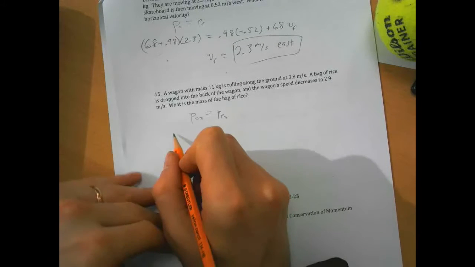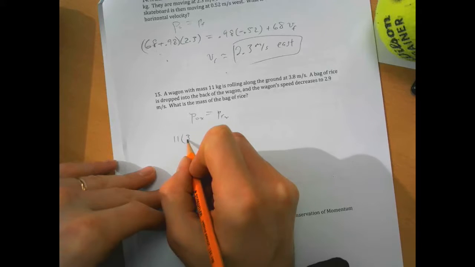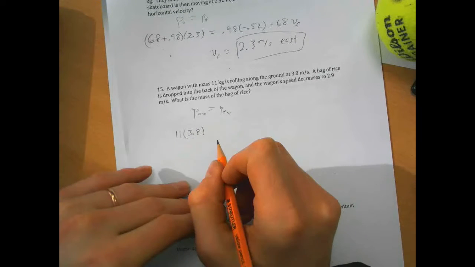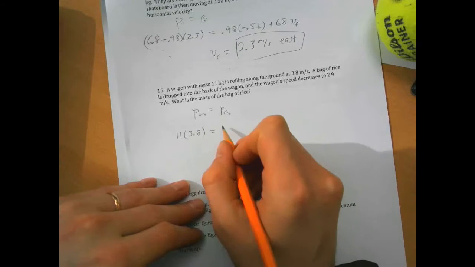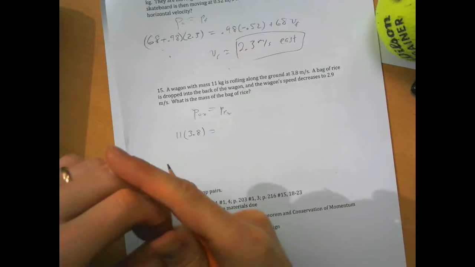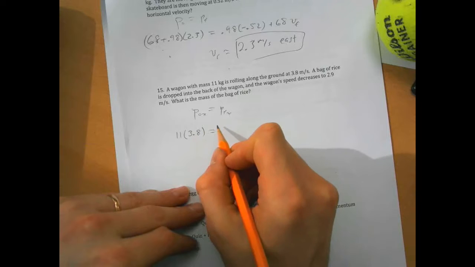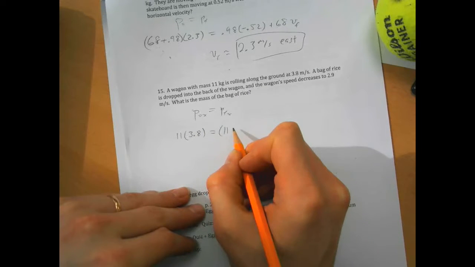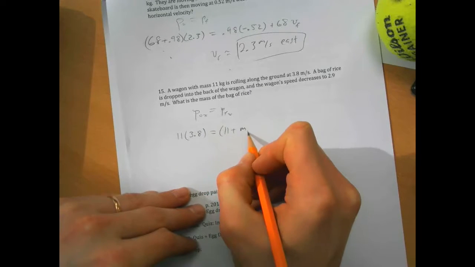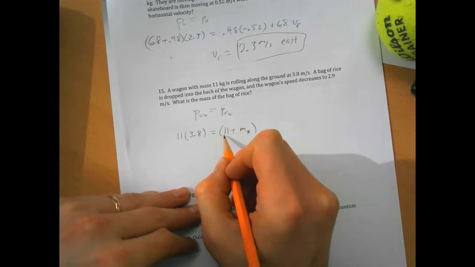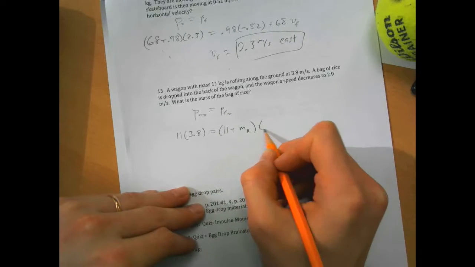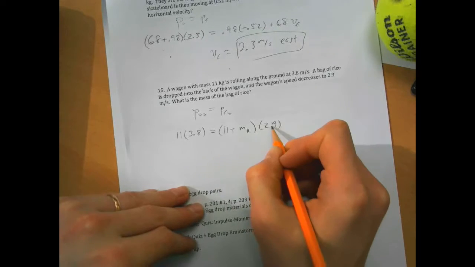In the horizontal direction, we've got a wagon moving along at 3.8 meters per second. And then, a bag of rice is dropped. Well, dropped means it's going straight down, so it doesn't have any initial horizontal momentum. But then afterward, they move together. So we've got the wagon plus the bag of rice moving together at 2.9 meters per second.